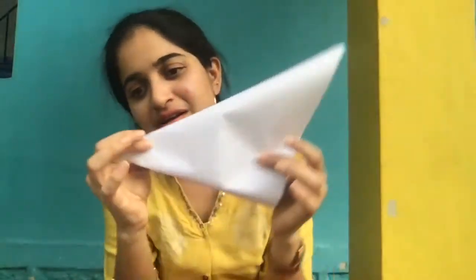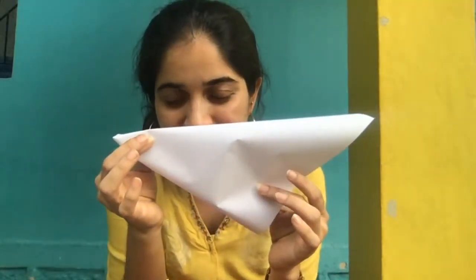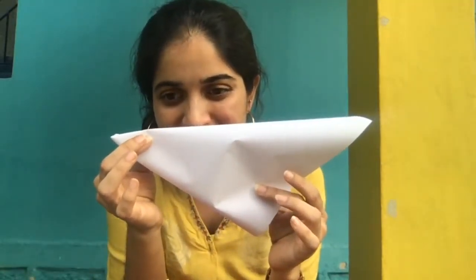Which shape is this one? Can anyone tell me? It's a triangle. It's none other than a triangle. So today, now we are going to learn about triangle.